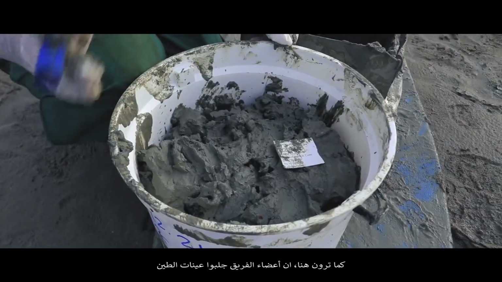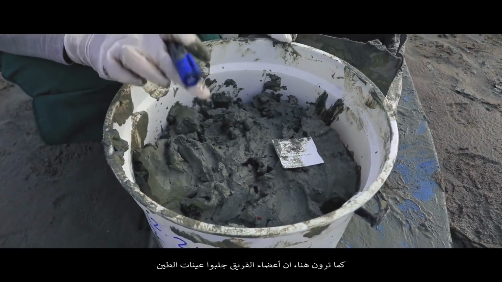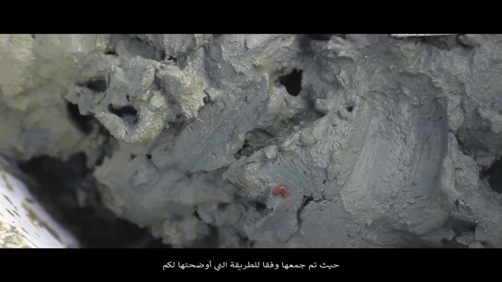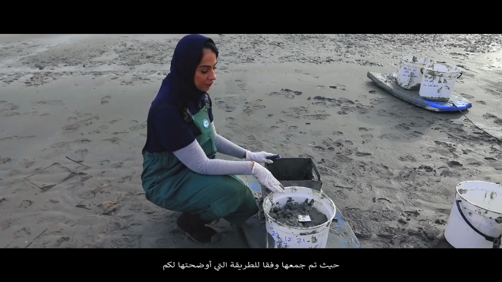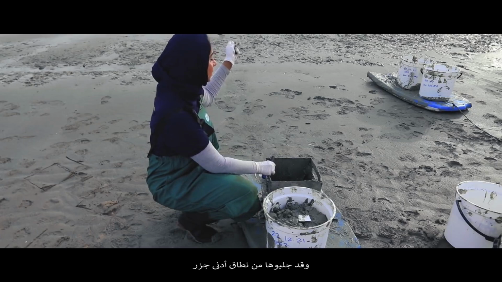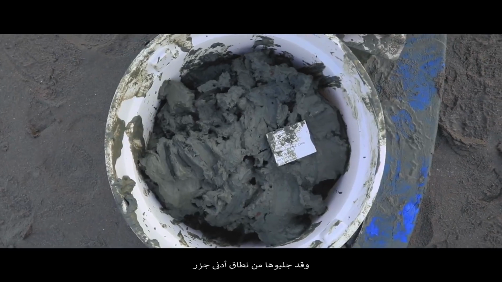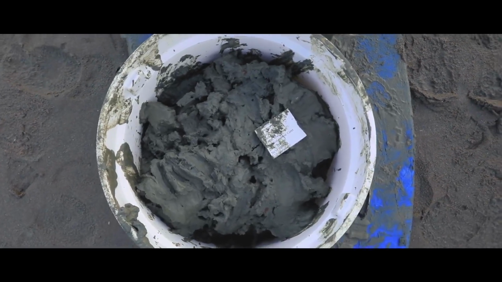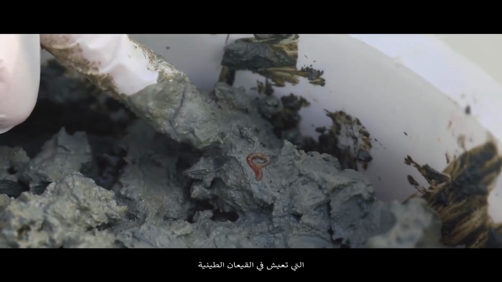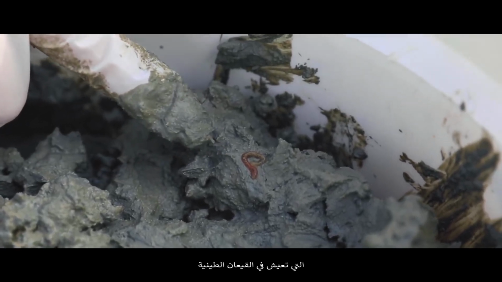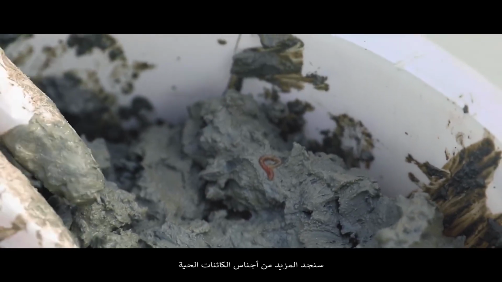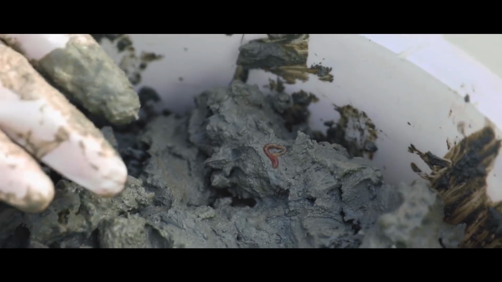As you see here, the staff members bring the mud samples, the quantitative ones using the corer, which I explained before. They brought them from the sampling site in the low tide zonation. Here we can see some polychaetes, which are the marine worms that live in the muddy area. And also when we wash the mud, of course, we will find more micro species from other groups.